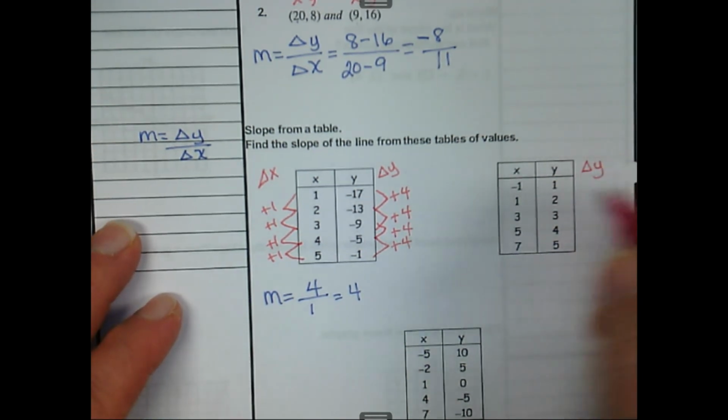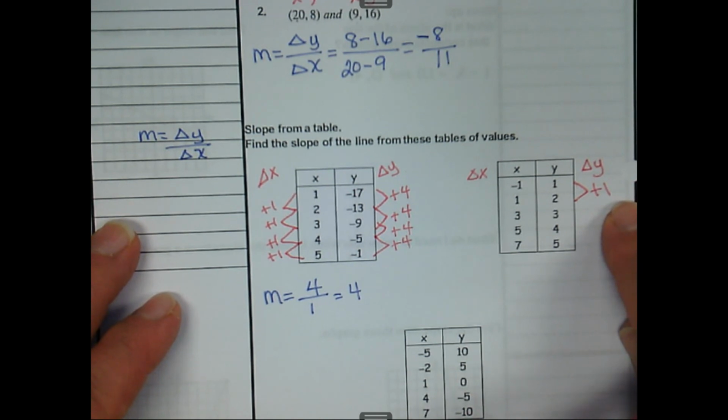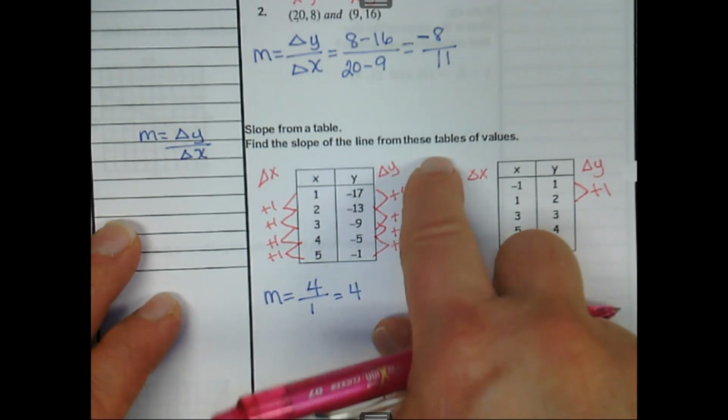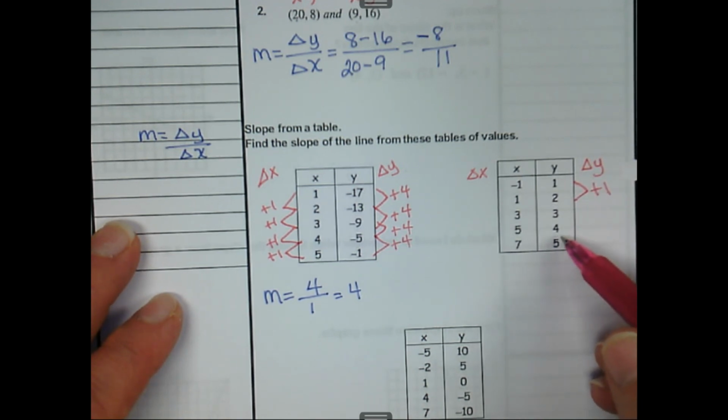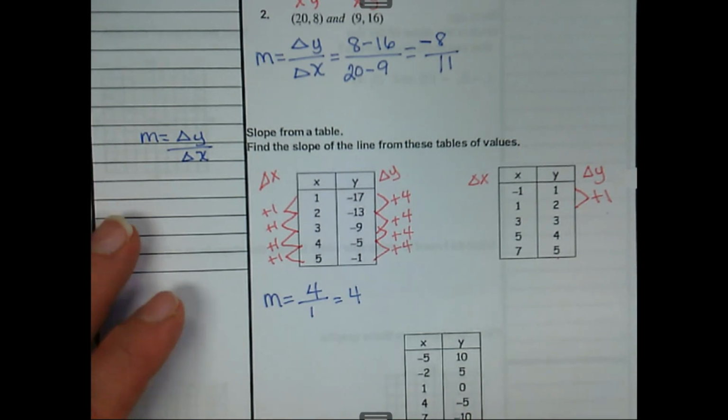Delta y and delta x. Okay, 1 plus what gives me 2? Well, I'm adding 1. Now I'm going to check. If this would have said linear tables, I wouldn't have to check because I would know that it will be constant. Okay, 1 plus 1 gives me 2. 2 plus 1 gives me 3. 3 plus 1 gives me 4. 4 plus 1 gives me 5. That constant difference is adding 1.